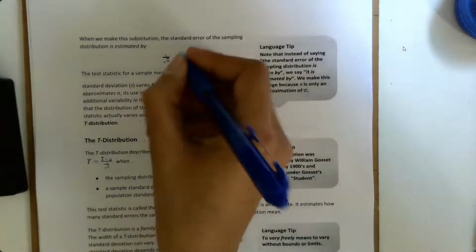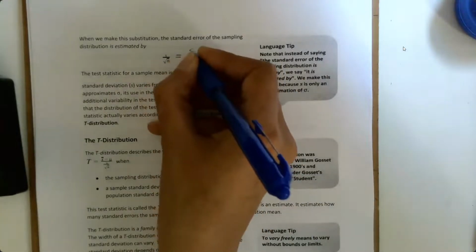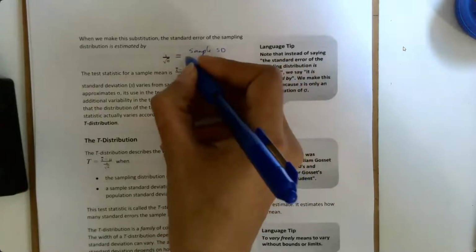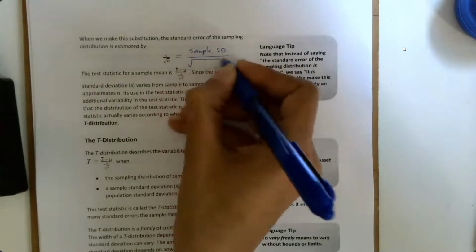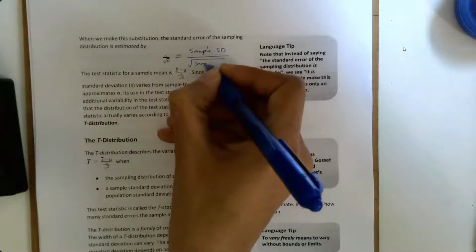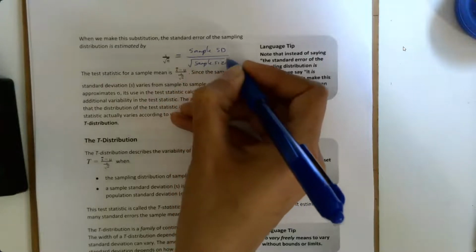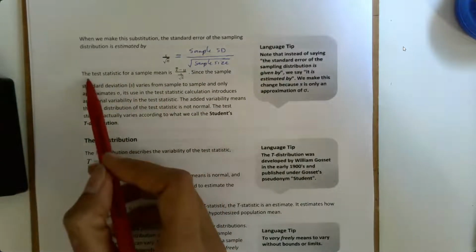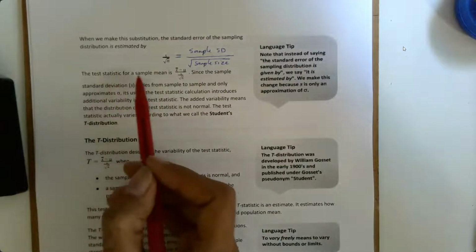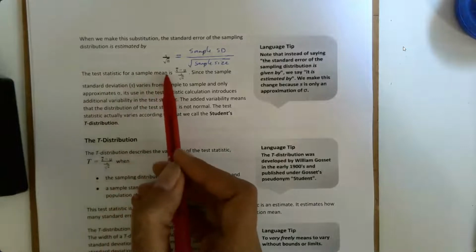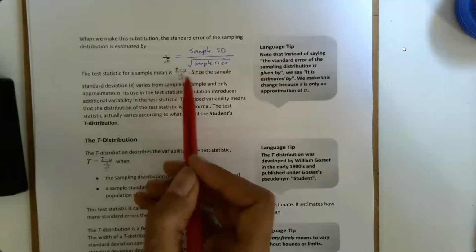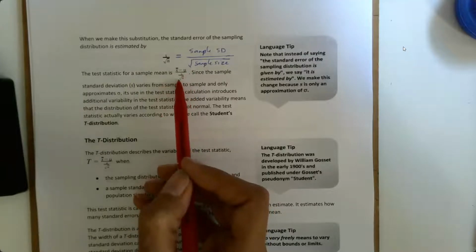Remember, S is the sample standard deviation, divided by the square root of the sample size. A test statistic for a sample mean is now x bar minus mu divided by S over square root of n.